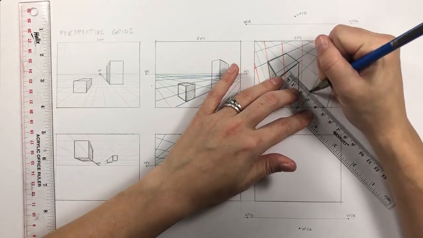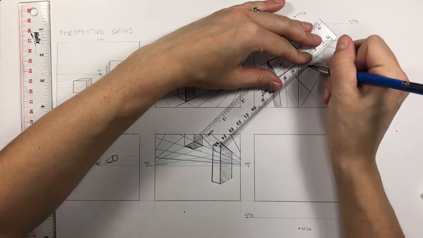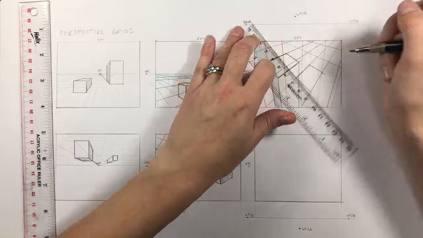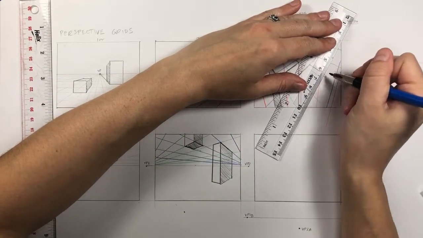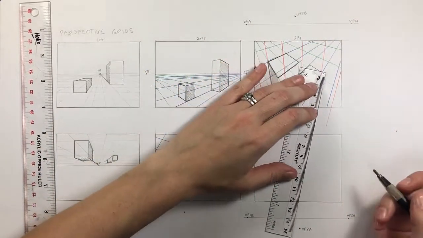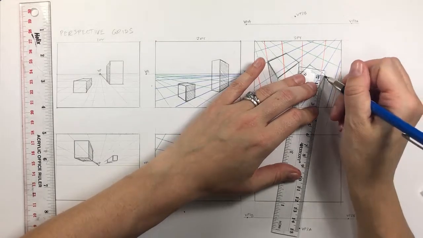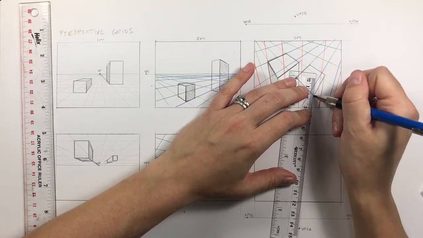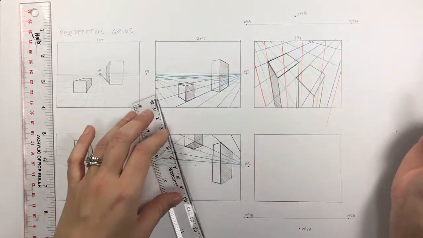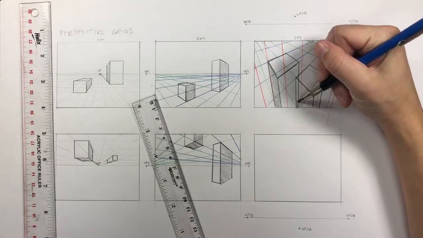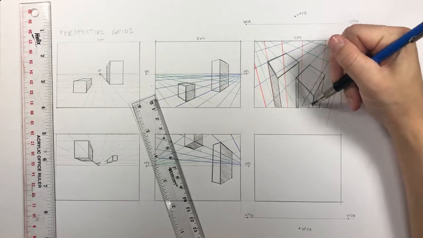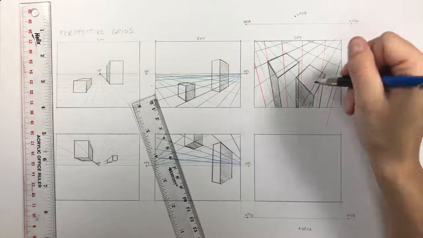Maybe this one's kind of in front of that one there. There we go. So here's another side of the building. So it looks like we're here. We're Spider-Man sitting on top of the buildings, looking downwards at the city.